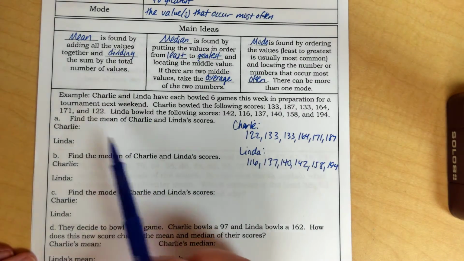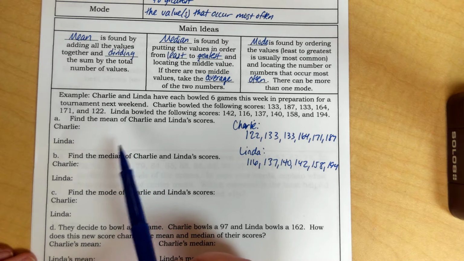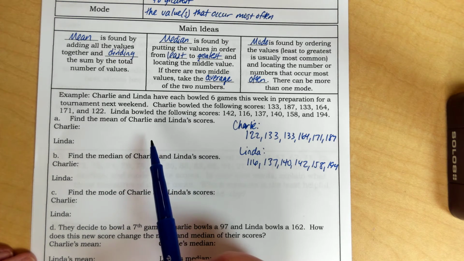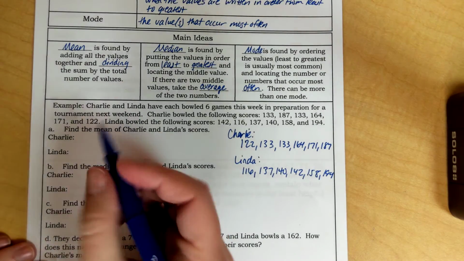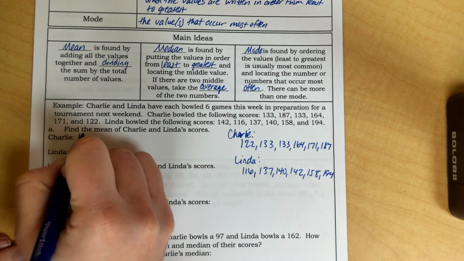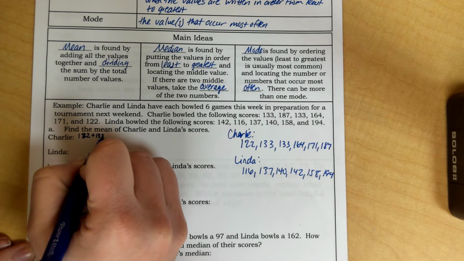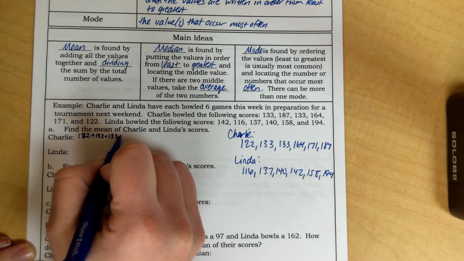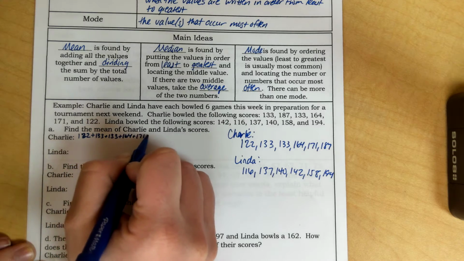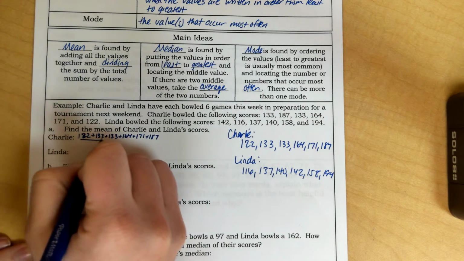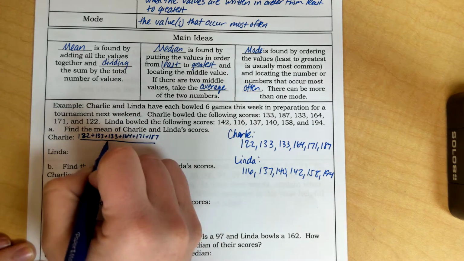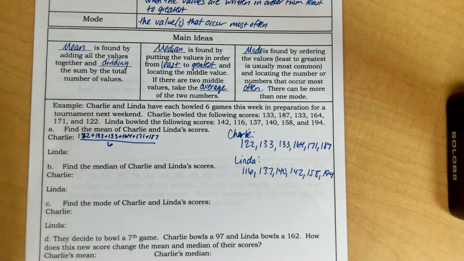So to find that average, or the mean of Charlie and Linda's scores, we're going to have to add these values together and divide by the number of values. So for Charlie, we're going to do 122 plus 133 plus 133 plus 164 plus 171 plus 187, and we're going to divide all of that by 6 because that's how many scores he had.